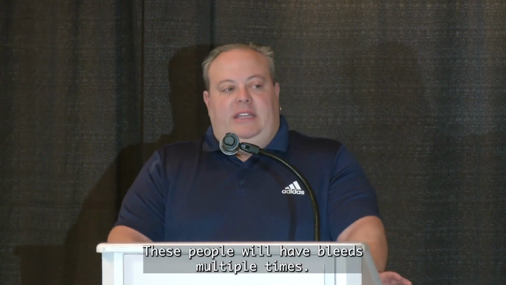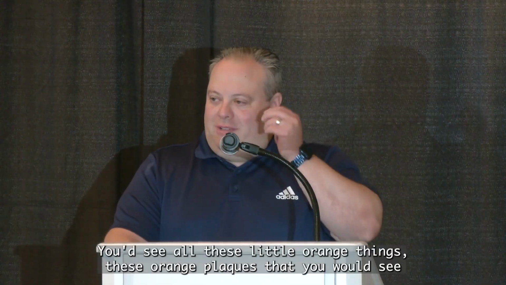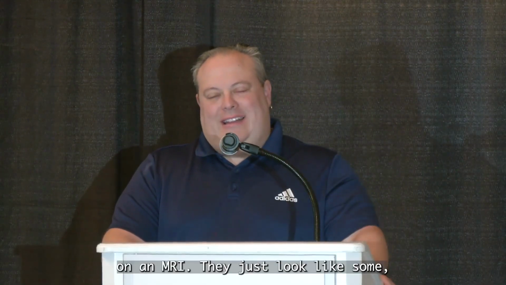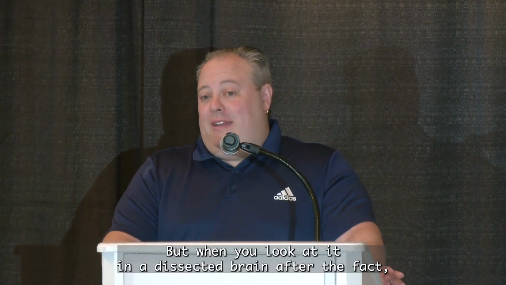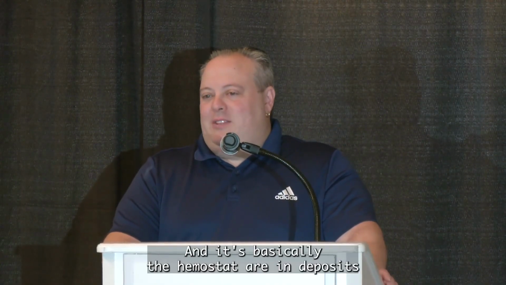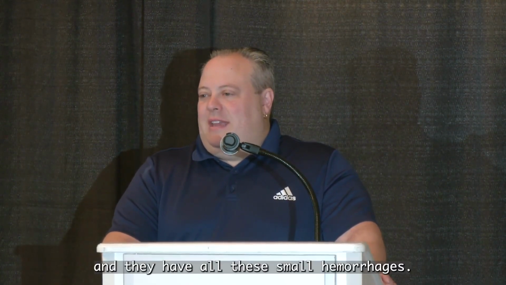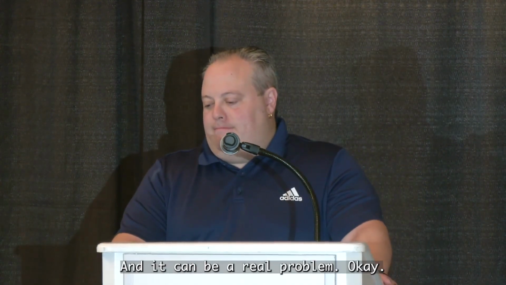These people will have bleeds multiple times. If you looked at an MRI of their brain, you would see that after the big hemorrhages have gone away, you'd see all these little plaques jaunes, these little orange plaques. On an MRI, they just look like changes in the susceptibility, or what they call susceptibility artifact. But when you look at a dissected brain after the fact, they have an orangish, brownish tint to them, and it's basically the hemosiderin deposits. They have all these small hemorrhages, and some of them end up being really big hemorrhages, and it can be a real problem.